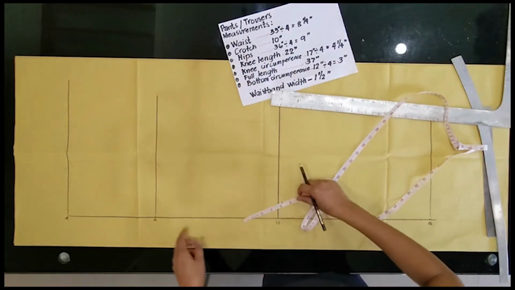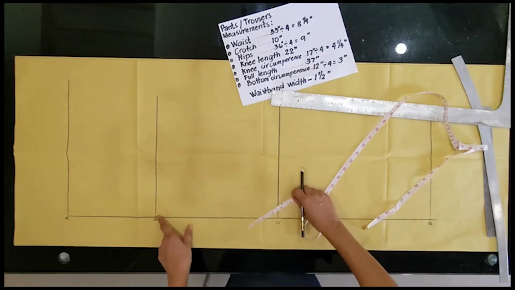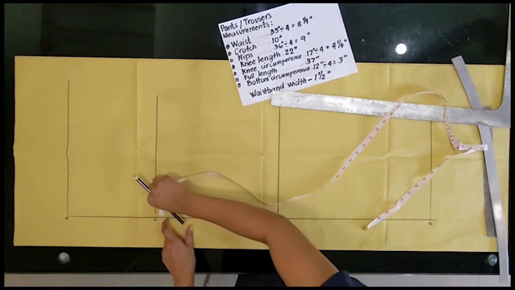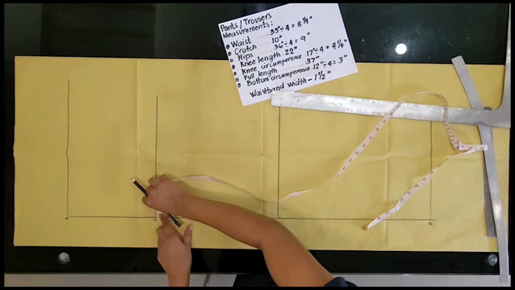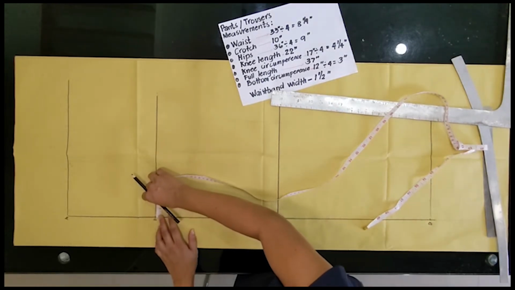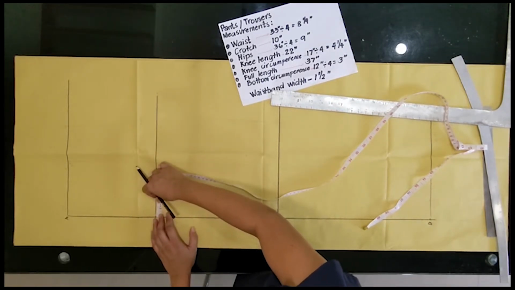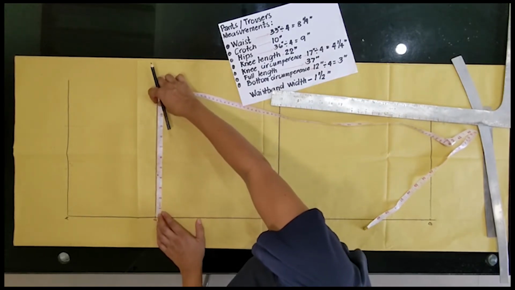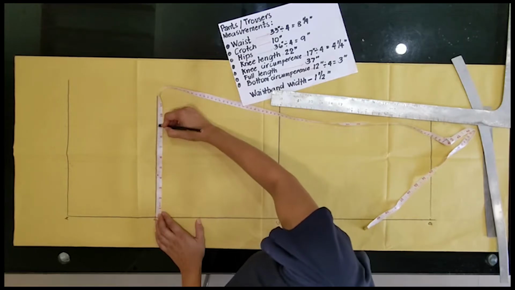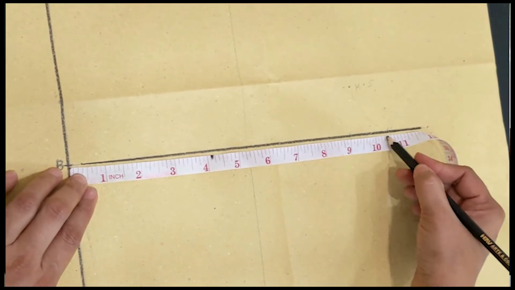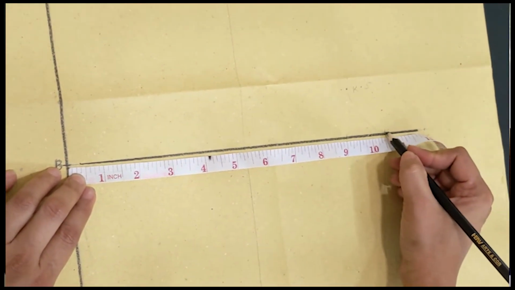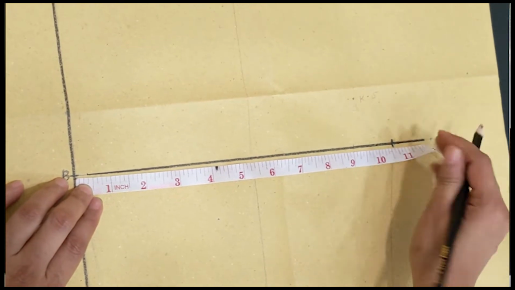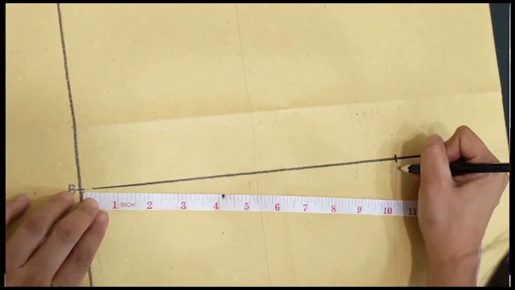We have to measure from D to E. So this is 1/4 of hip circumference plus 1 1/2. So our 1/4 hip circumference is 9 inches plus 1 1/2, and this will be 10 1/2. This is point E.